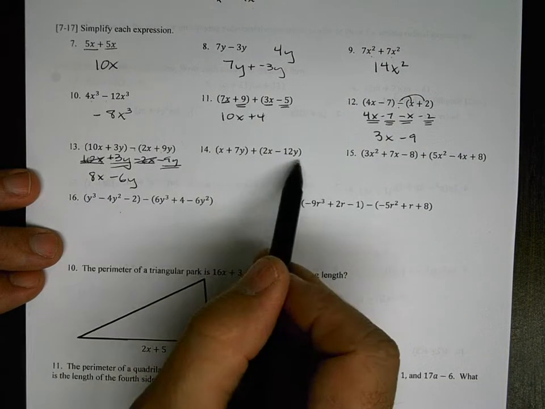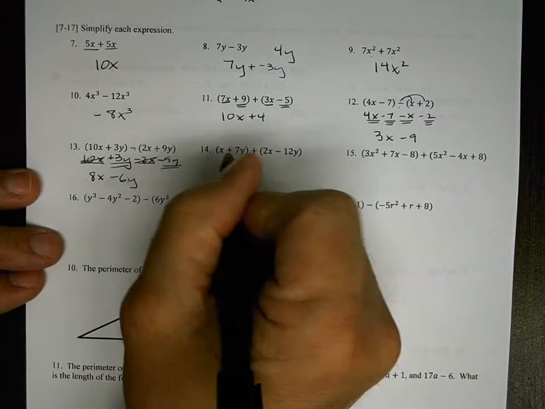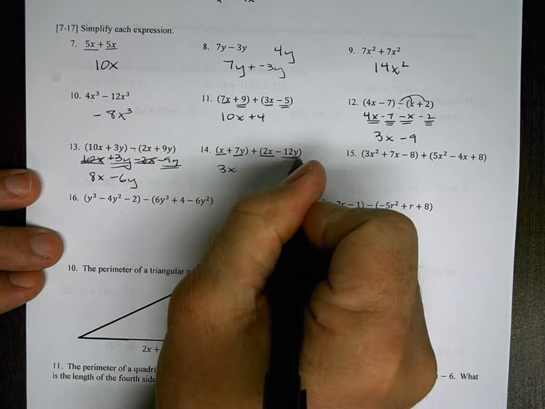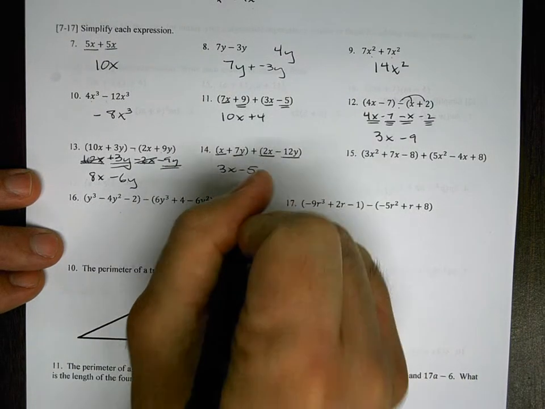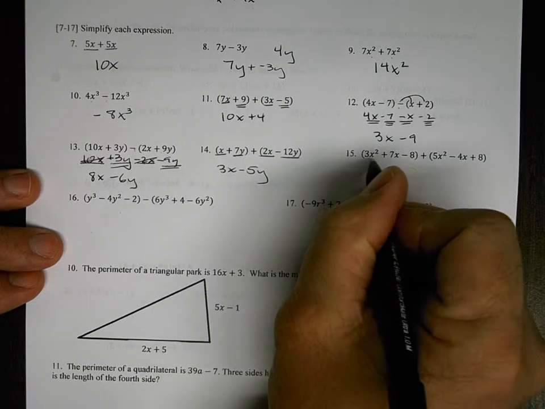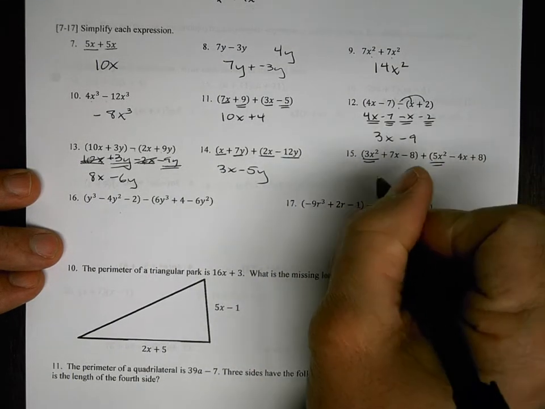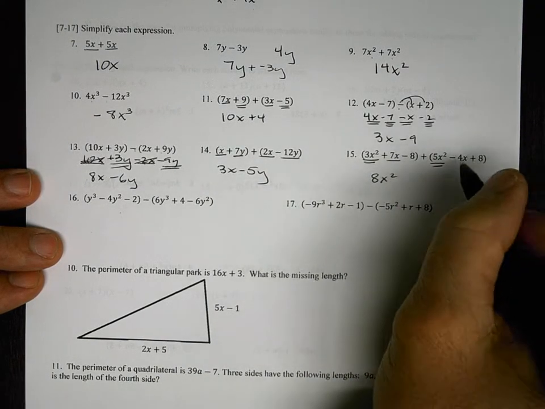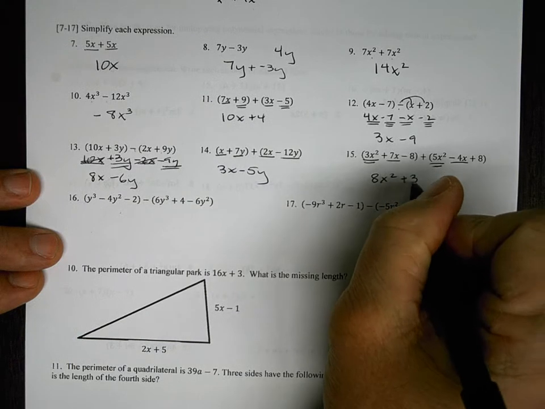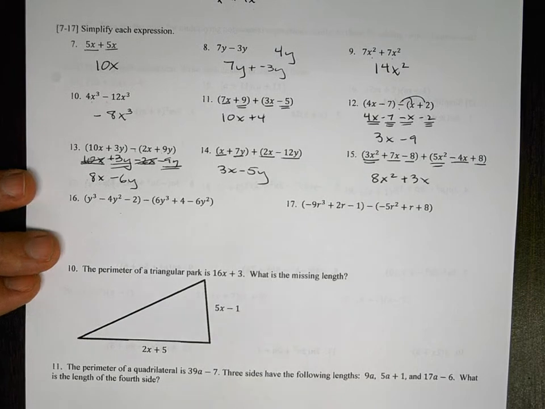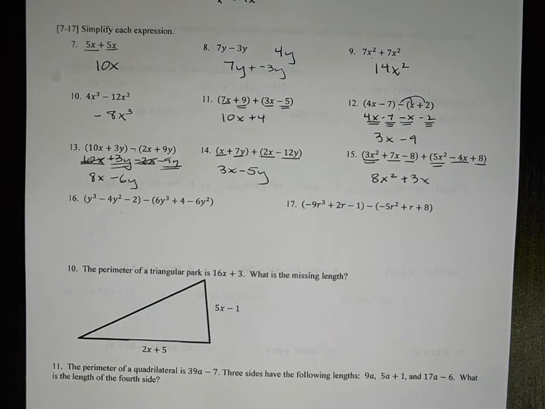Okay, here I'm adding, so I can really just pretend the parentheses aren't there. x plus 2x is 3x. 7y plus negative 12y is negative 5y. Okay, again, we're adding, so I can just pretend the parentheses aren't there. 3x squared plus 5x squared is 8x squared. 7x plus negative 4x is 3x. And negative 8 plus 8 is 0. So we end up with a second degree binomial, 8x squared plus 3x.